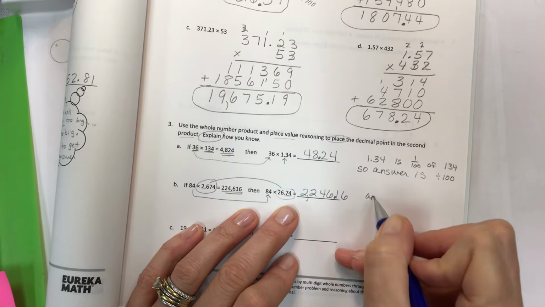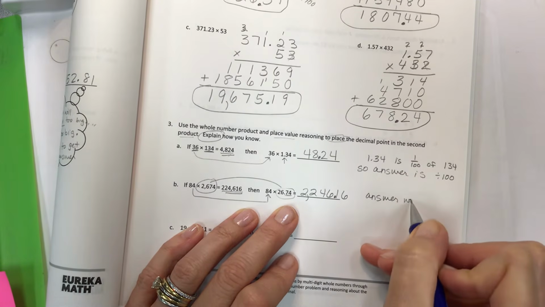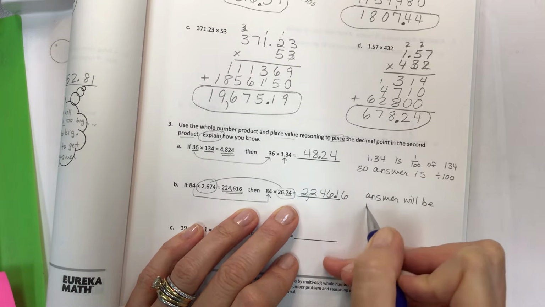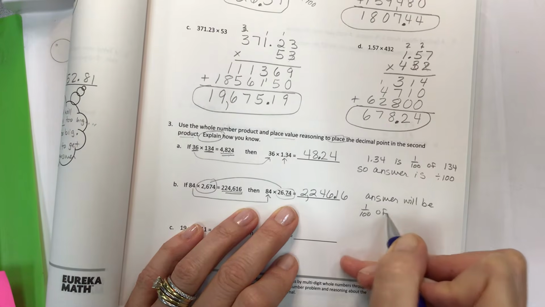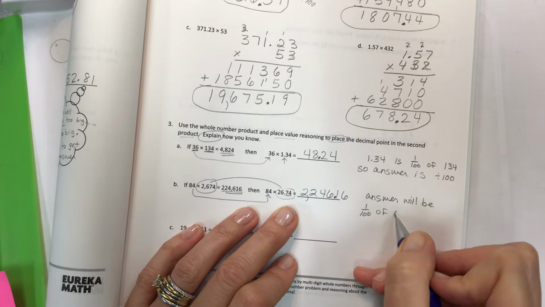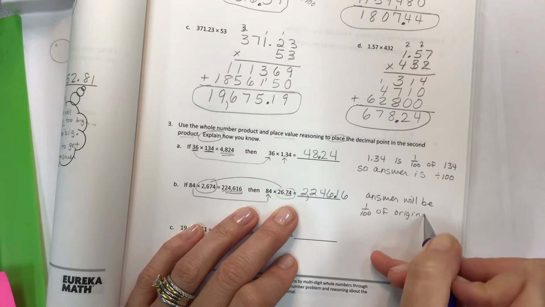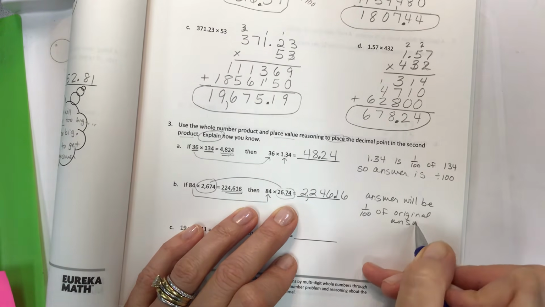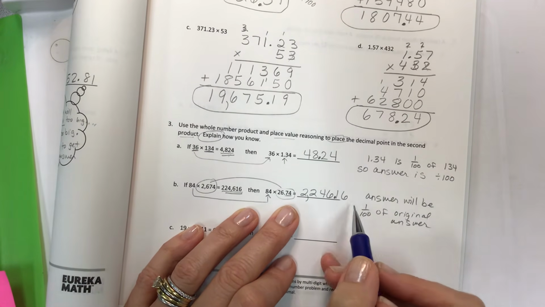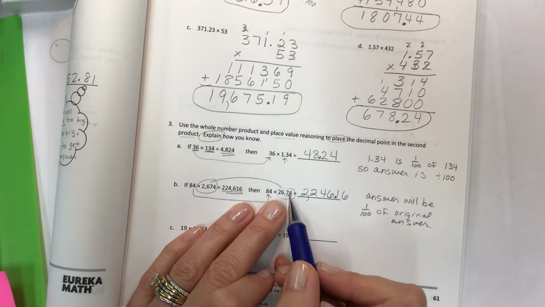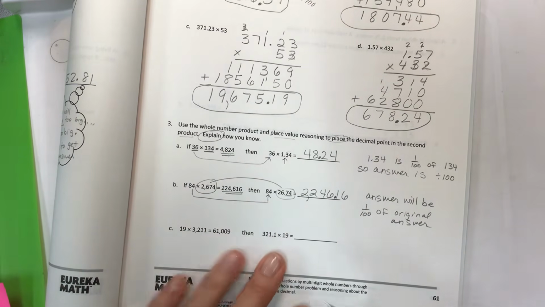Okay? So the answer will be 1/100th of the original answer. Okay? So we're dividing it by 100, just like they did with our factor.